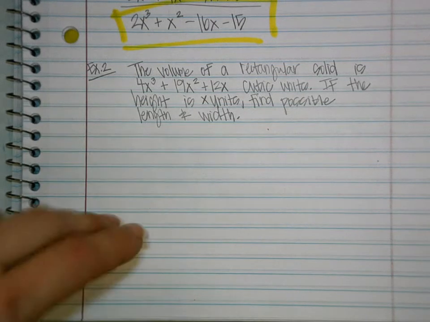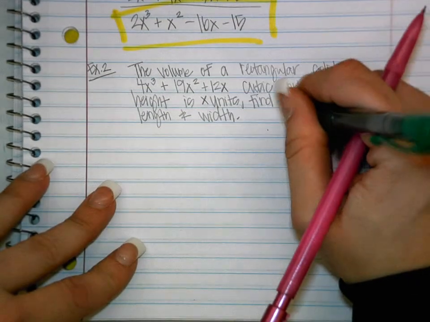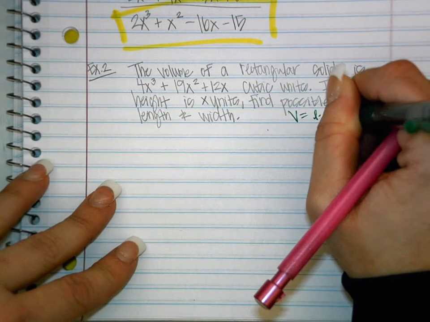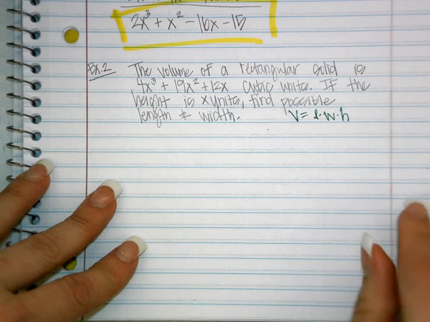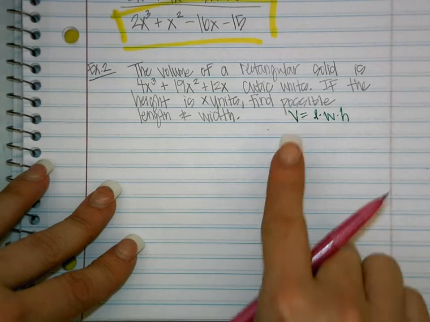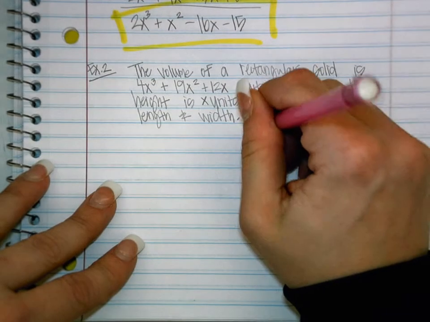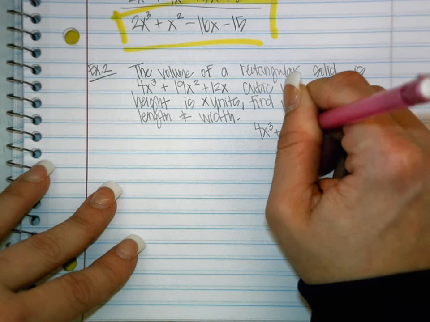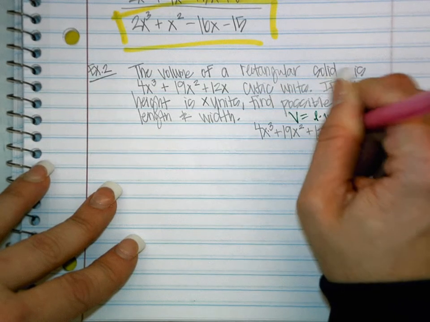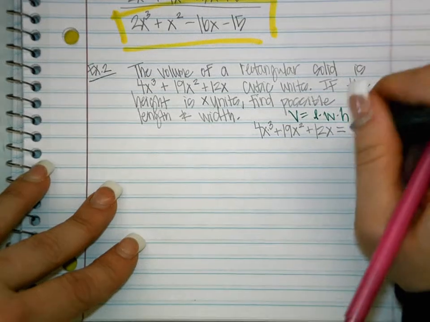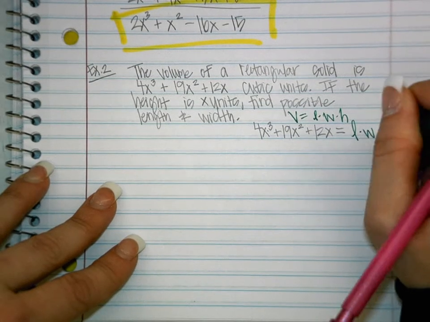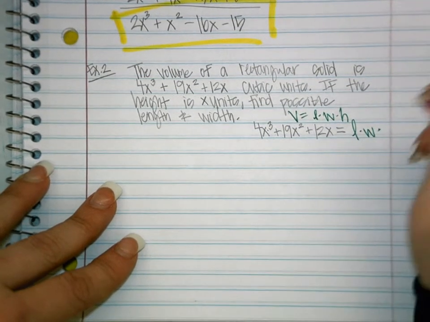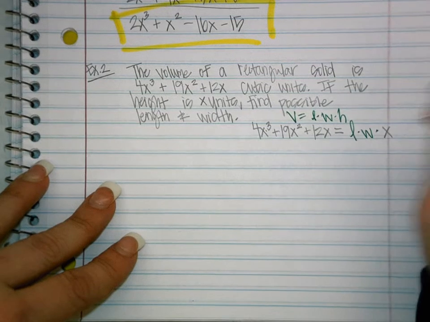So we just went over volume. Volume is equal to length times width times height. So we're just going to plug things in here. The volume they gave me, 4x cubed plus 19x squared plus 12x, is equal to length times width times what? What is height? Times x.